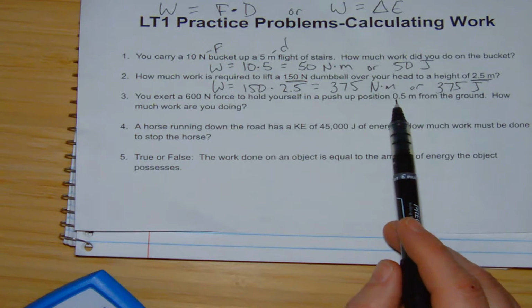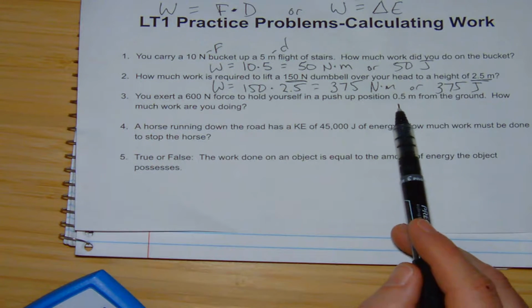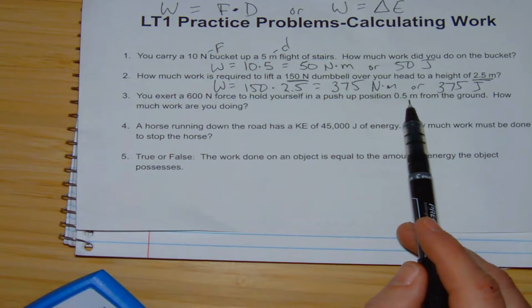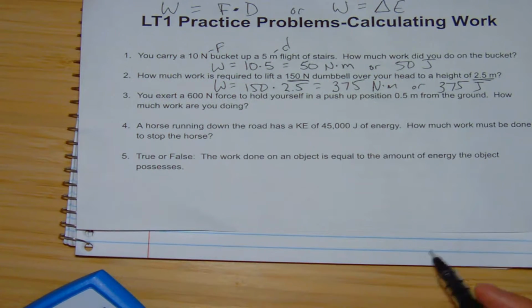Number 6, you're going to exert a 600 Newton force to hold yourself in a push-up position 0.5 meters from the ground. So that's essentially the length of your arms, or maybe you're on your elbows there, your forearms. But you're 0.5 meters from the ground. How much work are you doing?